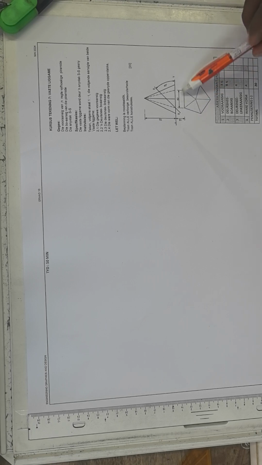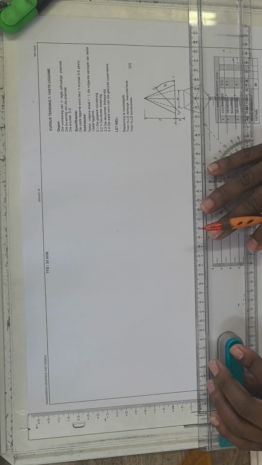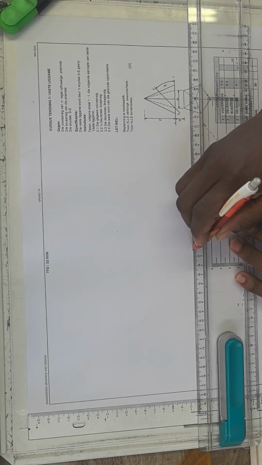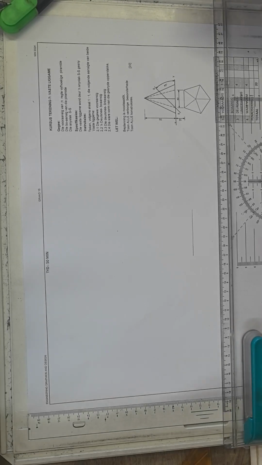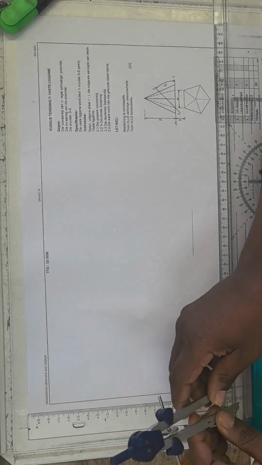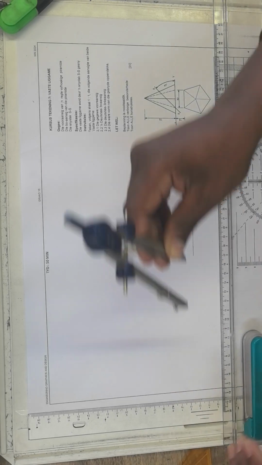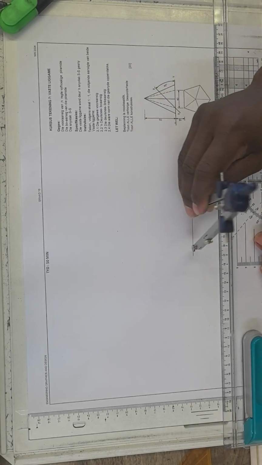So you have the base of your pentagon, which is 40 millimeters. Just start your drawing somewhere in the middle. You're going to construct this line. This is going to be your line AB, which is 40 millimeters. So measure 40.